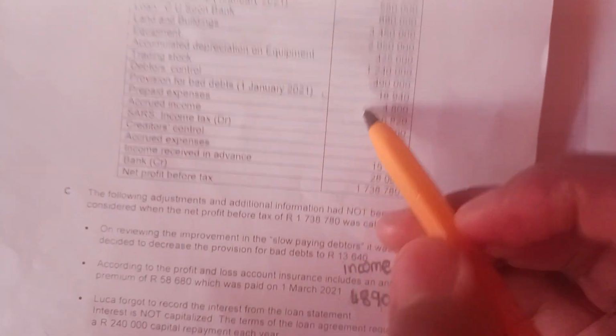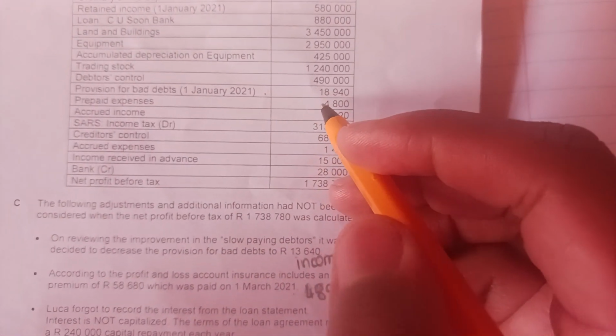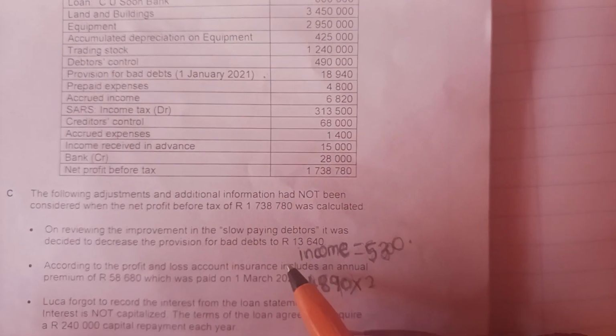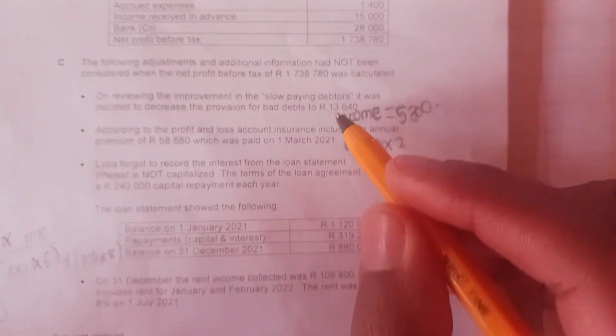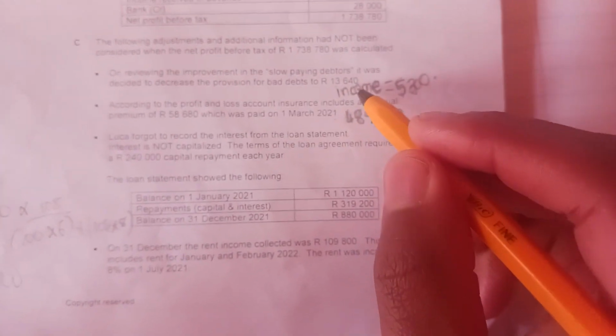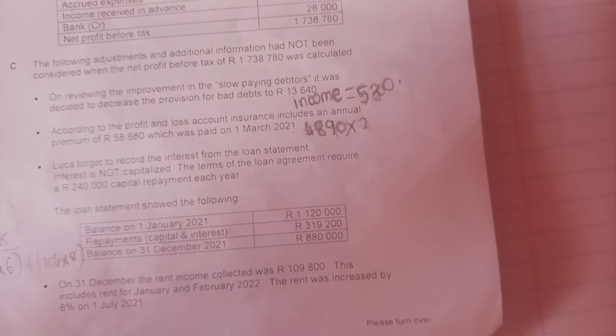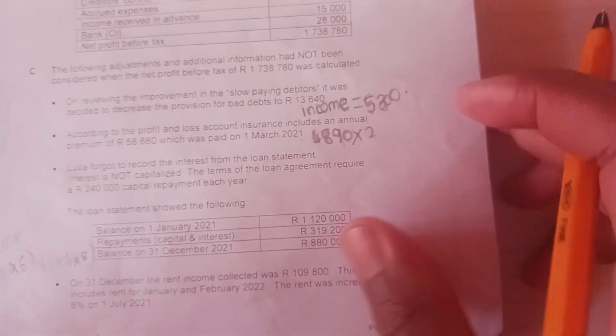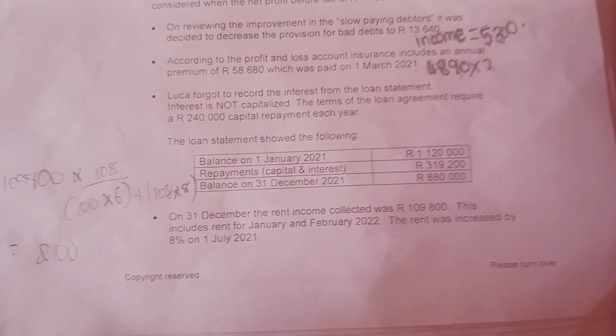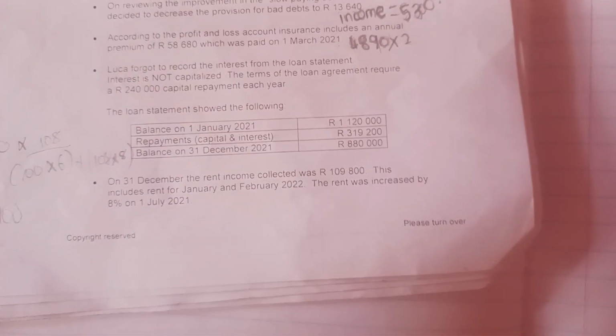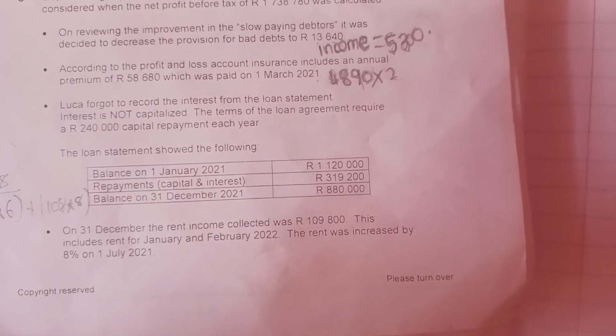At the start of the year, we have provision for bad debts as 18,940, and then they say it has to be decreased to 13,640. Like I said, the "to" means it is the final amount, so we need to find the difference. Anytime you're decreasing a provision for bad debts, that's automatically an income.